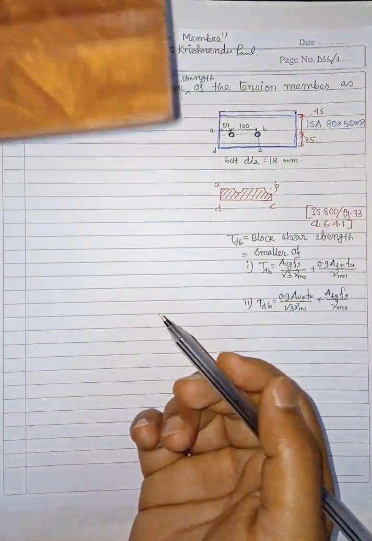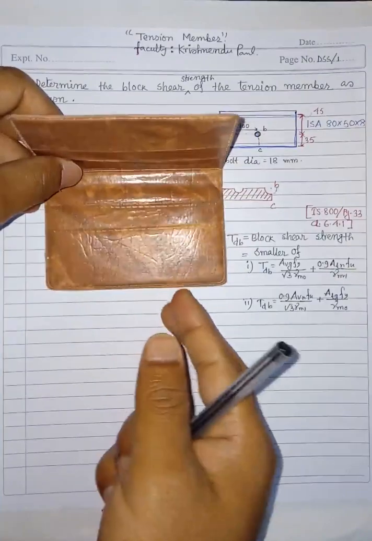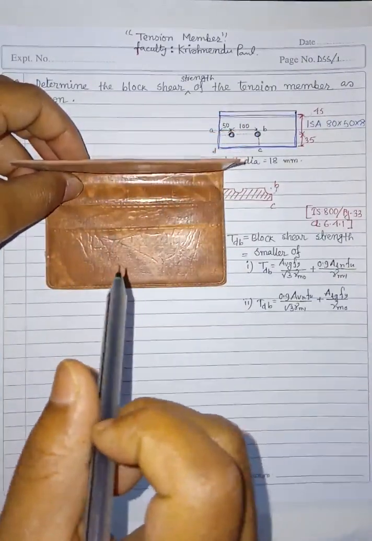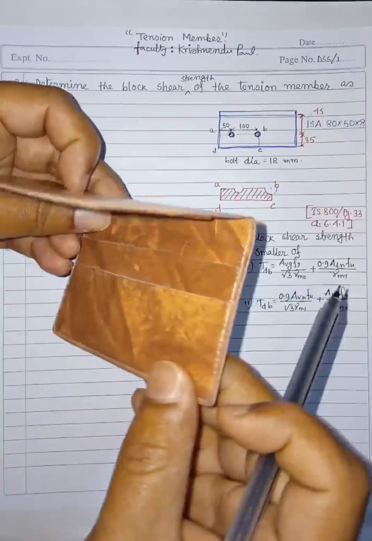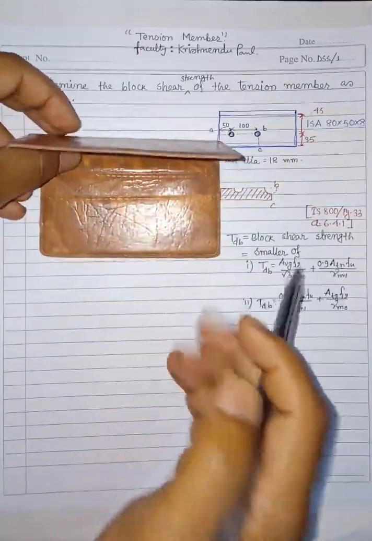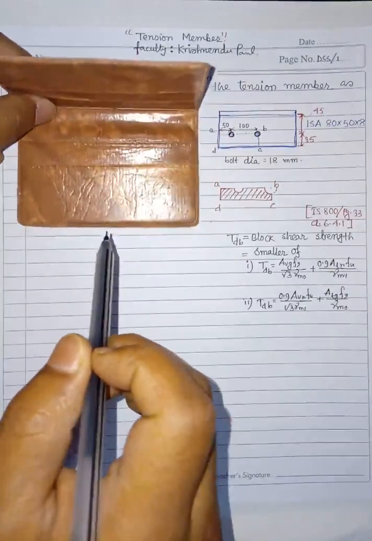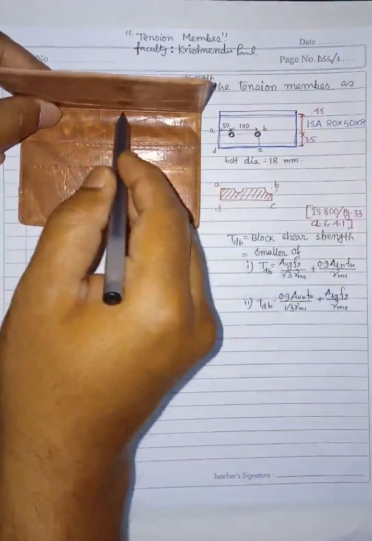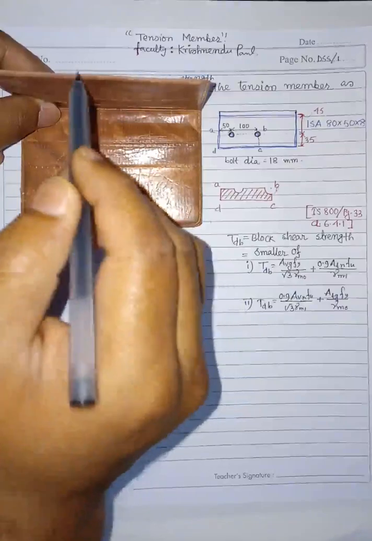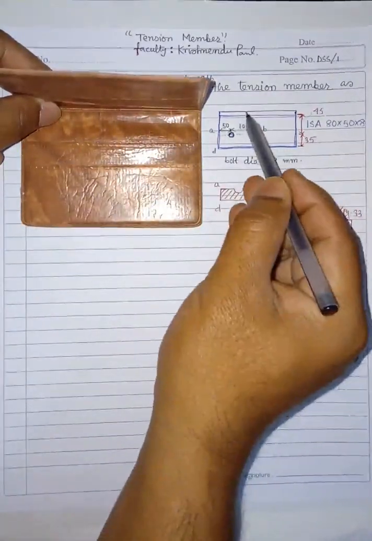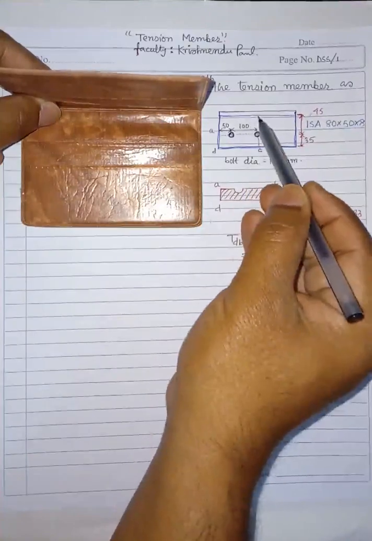If I watch this angle section from the top, you will see from this point to this point, and you will see the thickness. So thickness is equal to 8 millimeter.